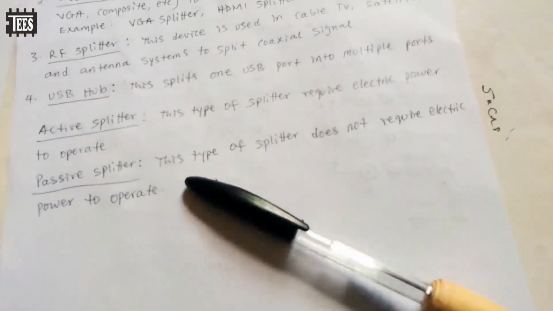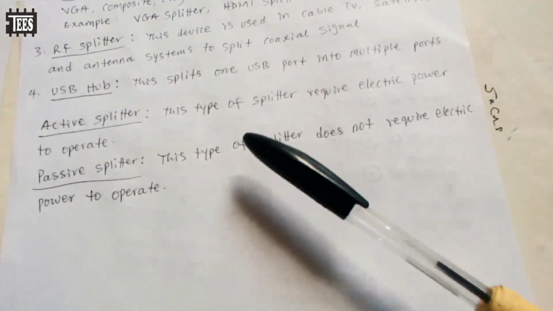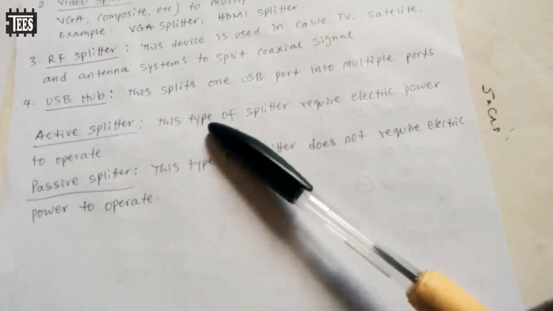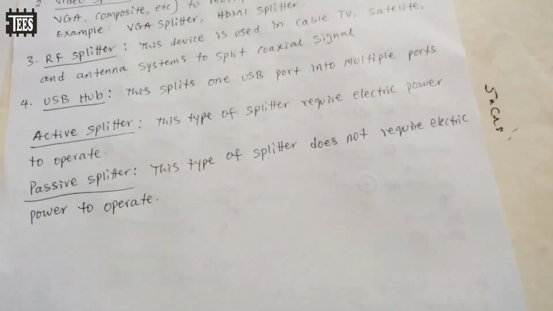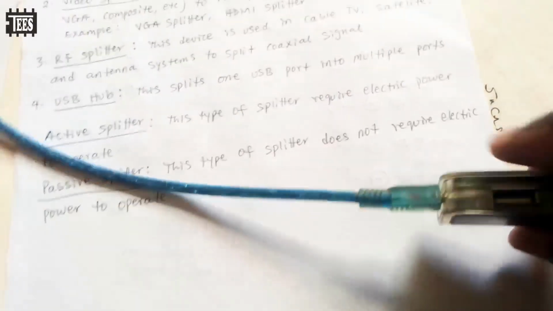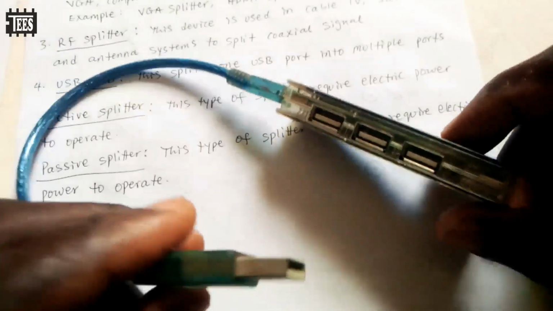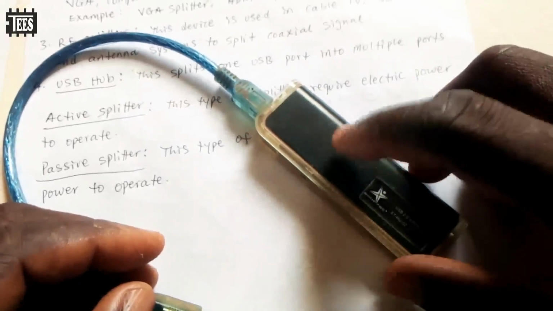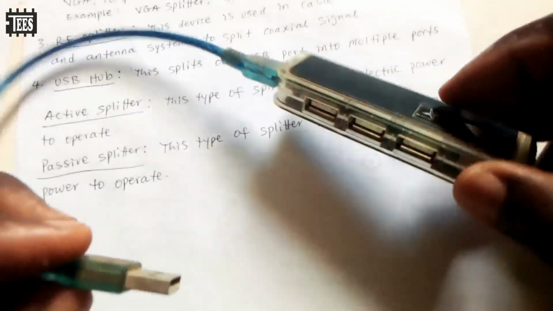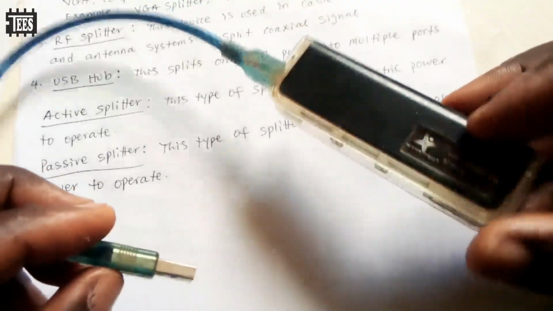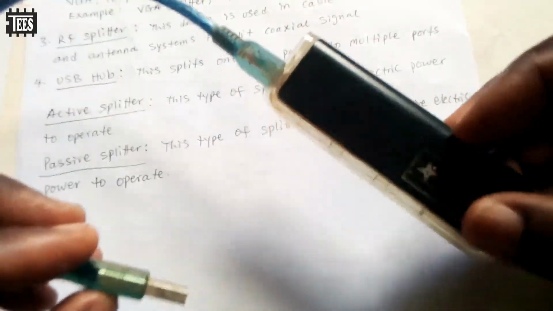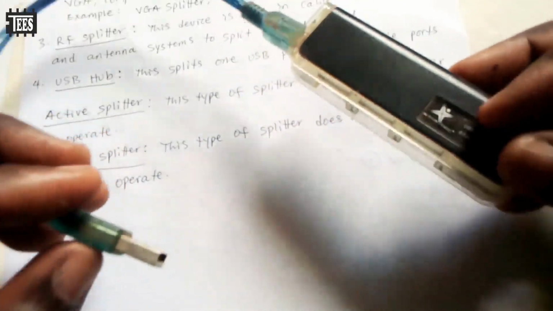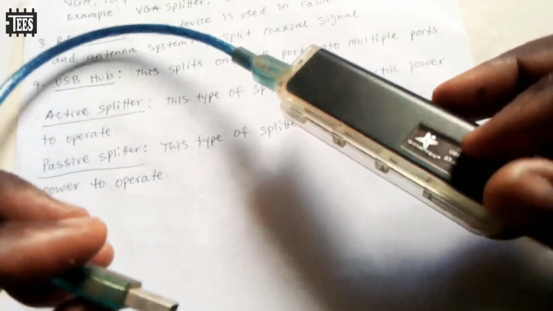So let's take a look at active and passive splitter. Active splitter, this type of splitter requires electric power to operate. Just an example, this one that we have here, it needs power. There are some chips in here, there are some microprocessors in here, they require power to work. Without power, this thing will be useless, it won't work. So these are active splitters, those types of splitter that require electric power for them to work, either DC or any other source of power.